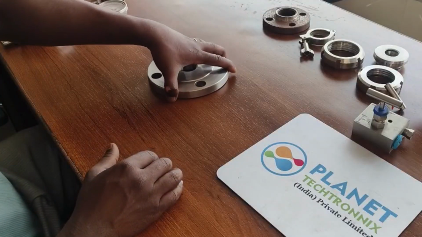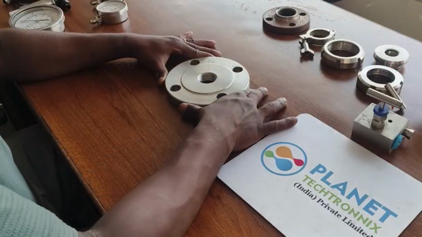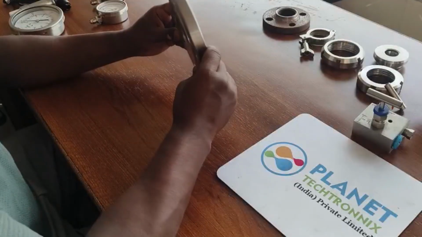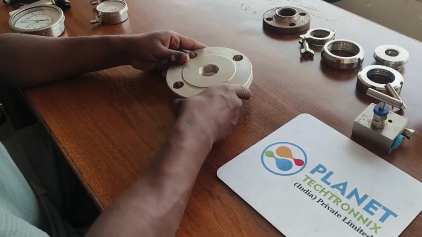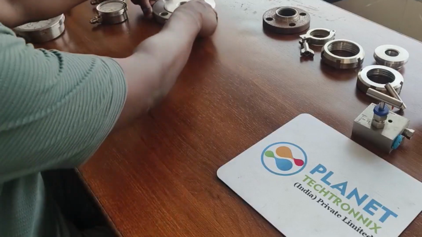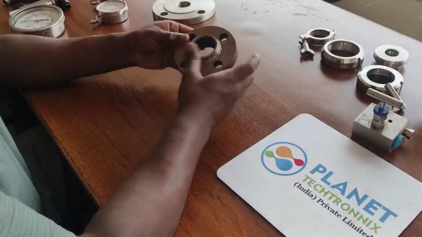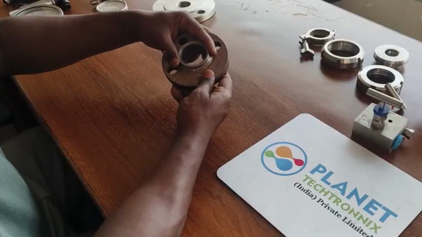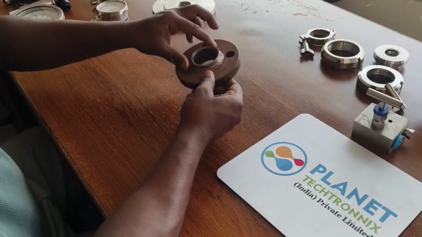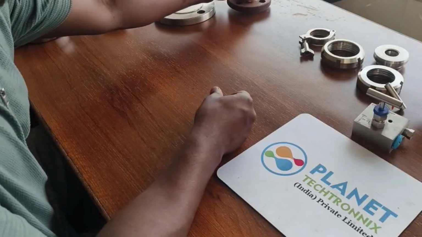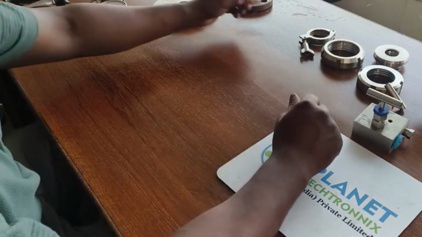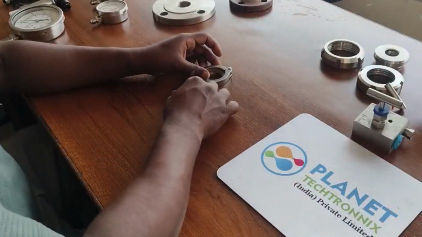Flanged connections. Now let's look at flanged connections. This is an ANSI flange connection used in high-pressure steam and heavy-duty industrial services. And here is the ASME flange. It provides strong sealing using bolts and gaskets and is ideal for reactors, steam lines, and high-temperature pipelines.